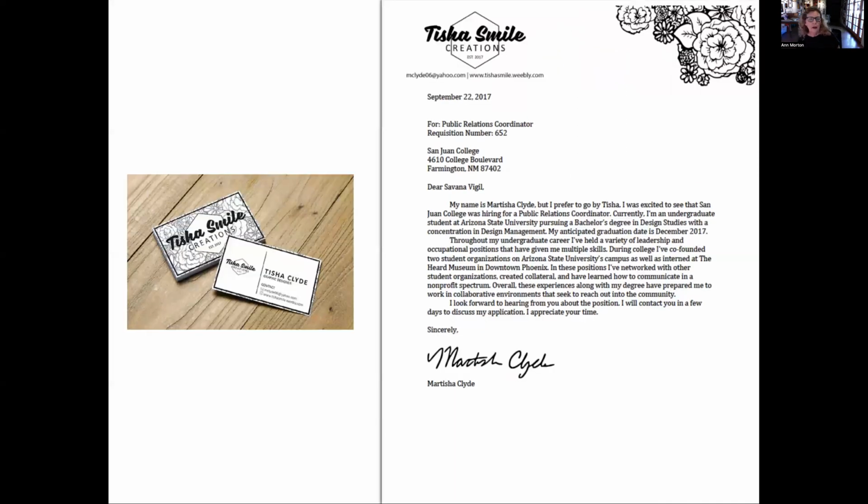This is Tisha Smile. Her real name is Martisha. And so you can see on her business card that she's got this kind of floral graphic that she's made. And she's using that on the letterhead, but you can see in a very different way where she's just letting it come in from the corner, which is really nice, and creating not only a logo, but she's kind of changed her name so that it has a character.